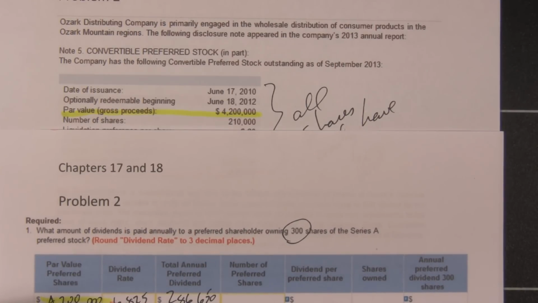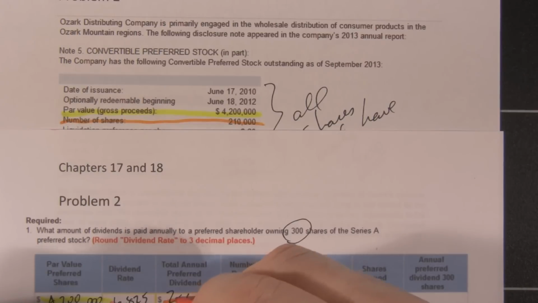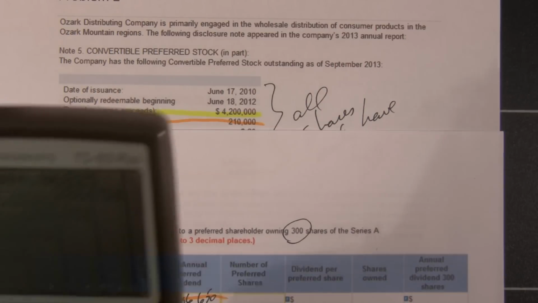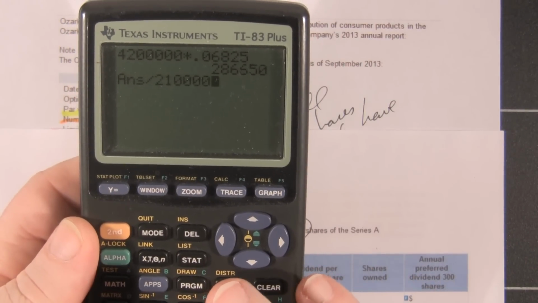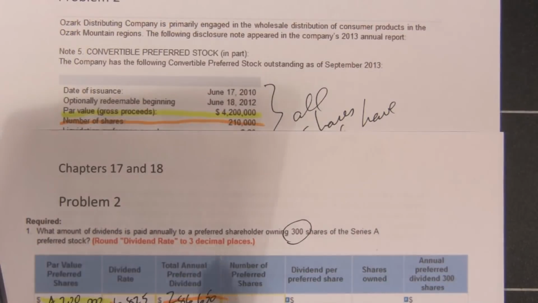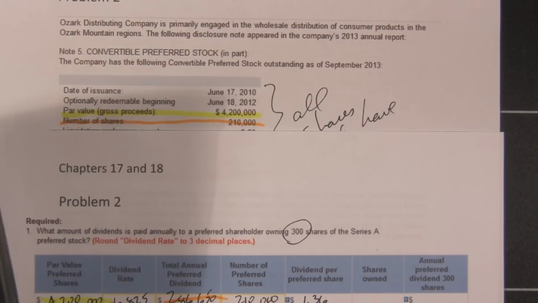Now, remember that $286,650 is for everybody. And there's 210,000 shares out. So we have to figure out the dividend per share. So let's take that dividend and divide by 210,000. And our dividend per share is $1.36. And that number of shares preferred, again, we took right from there.